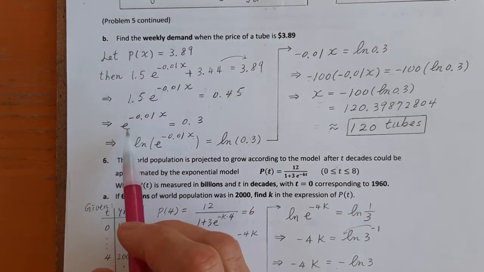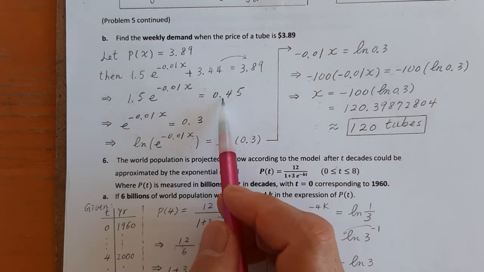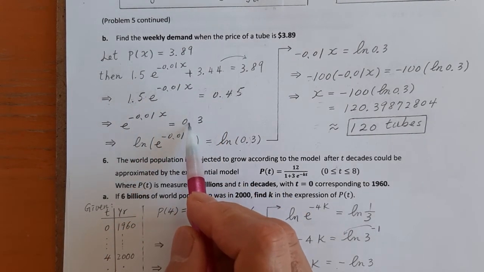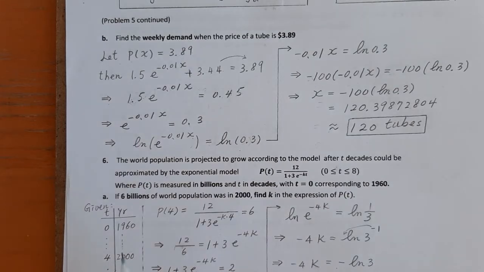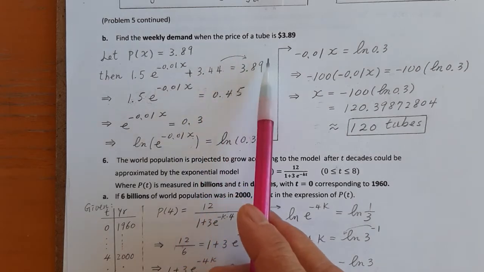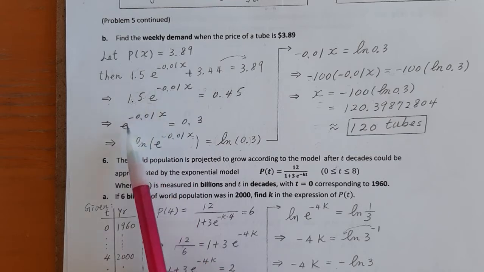The 1.5 cancels, and we get e to the power negative 0.01x equals 0.45 divided by 1.5, which is 0.3. So we isolate this e term: this constant moves over, divide by this constant, isolate the e term. Then you can take ln of both sides.